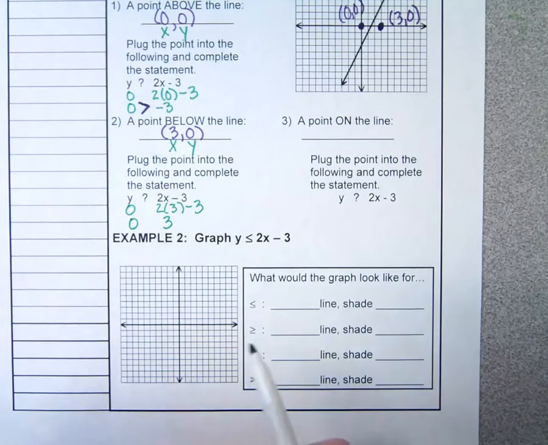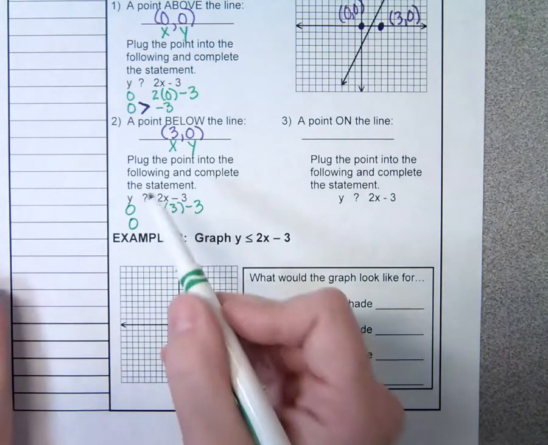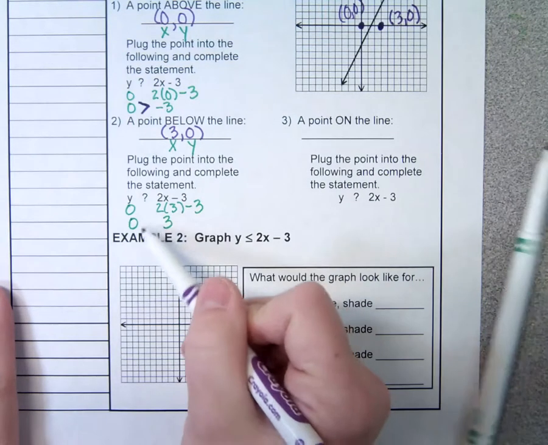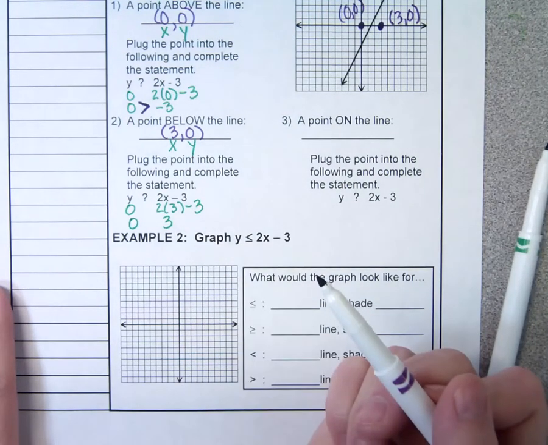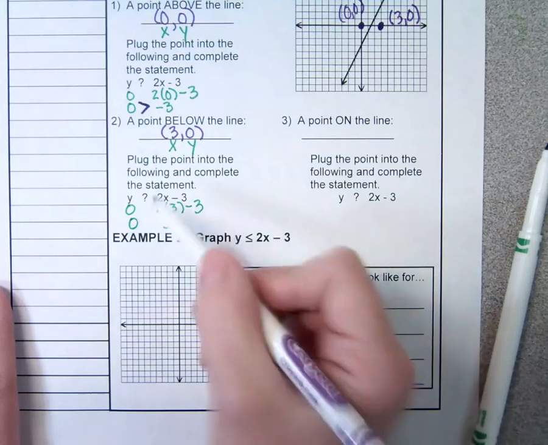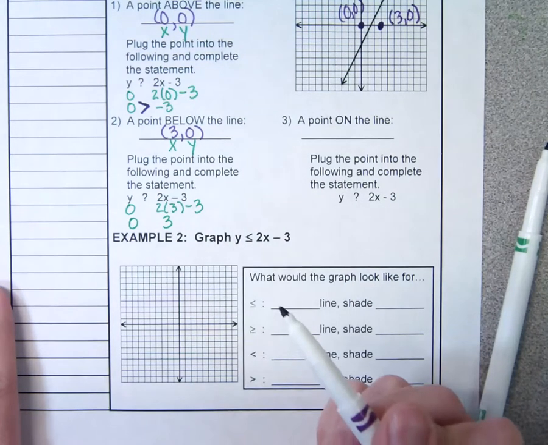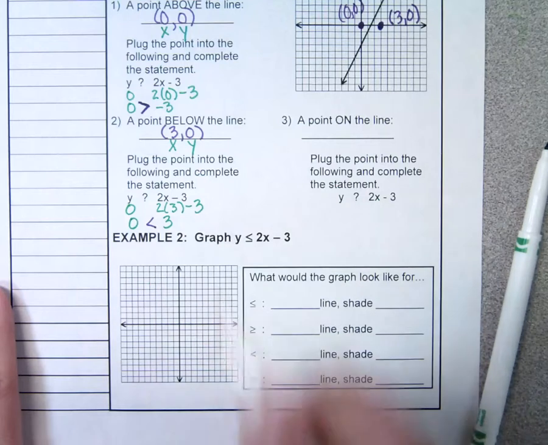And now I'm trying to figure out what my statement should say. Does 0 equal 3? No. Is 0 less than 3? Is 0 greater than 3? No. 0 is less than 3.